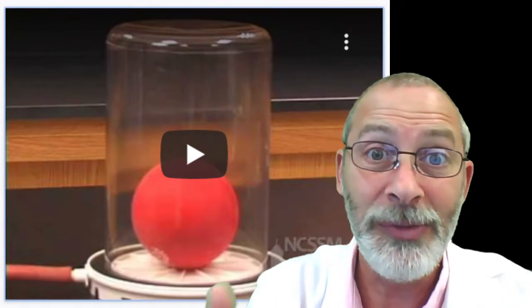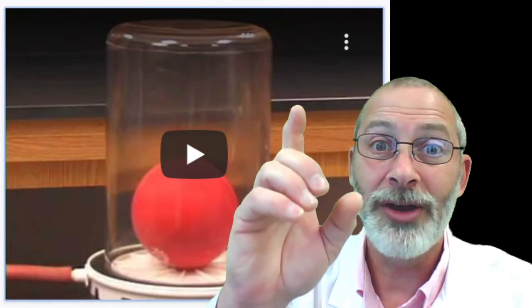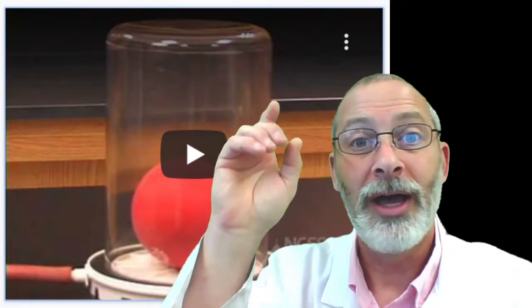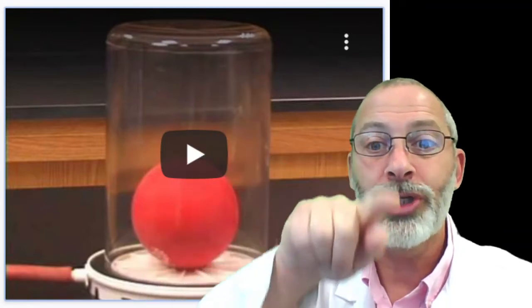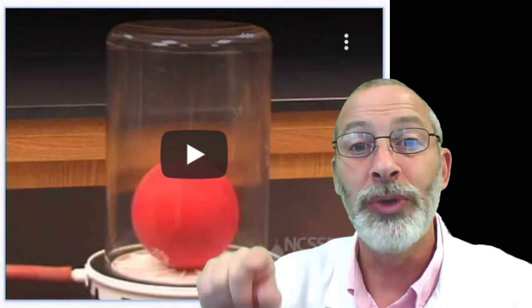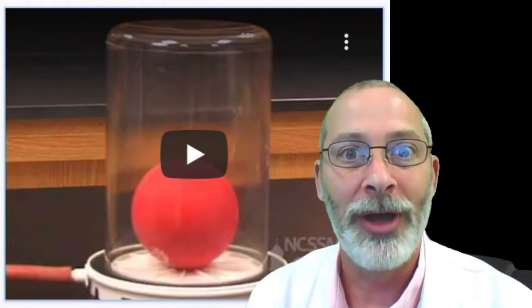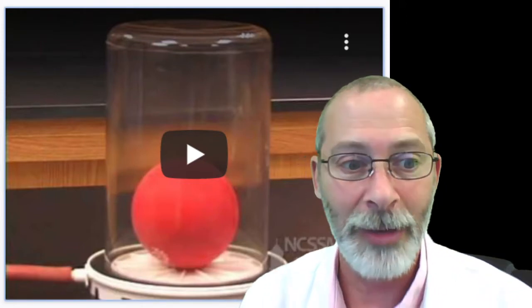Because if they did, well, think about it. As a weather balloon travels higher and higher in the atmosphere, the air pressure higher up decreases. So if the air pressure around the balloon decreases, what would happen to the volume of that weather balloon? I won't tell you the answer, but think about that.